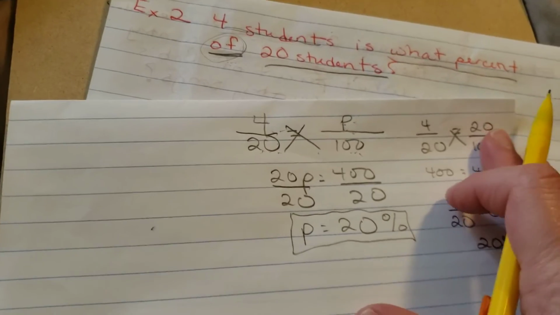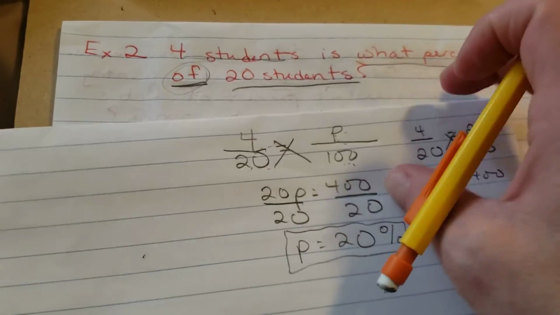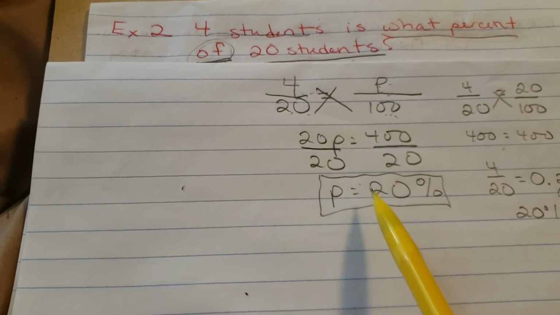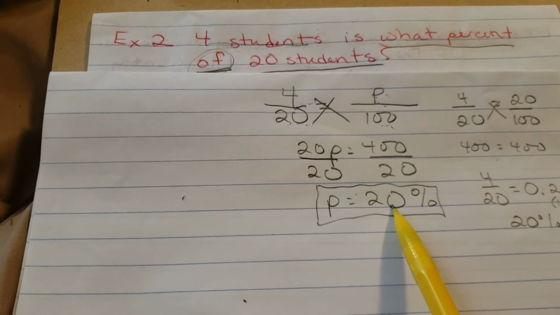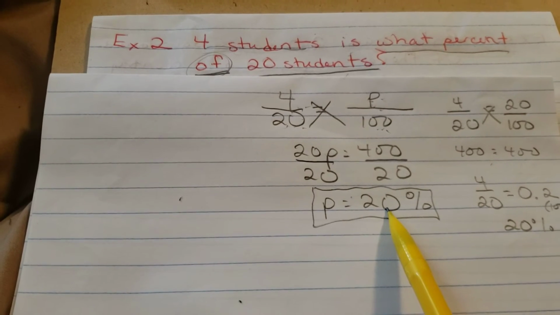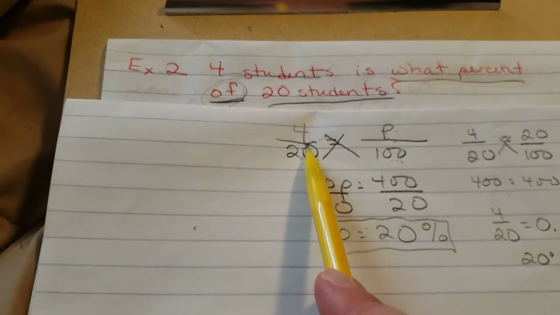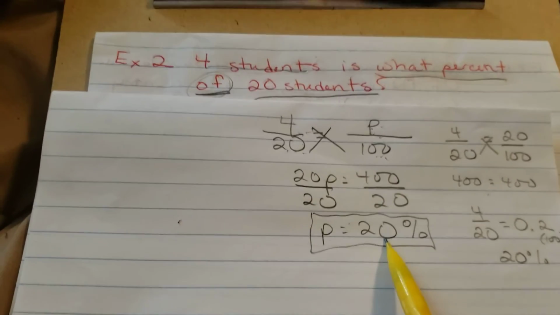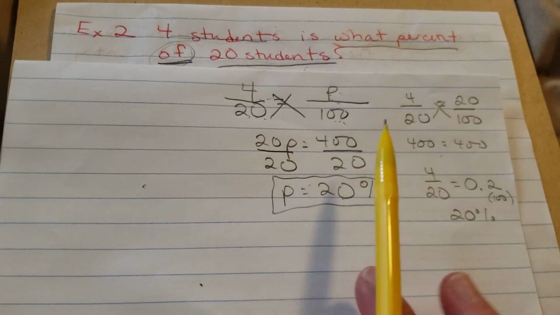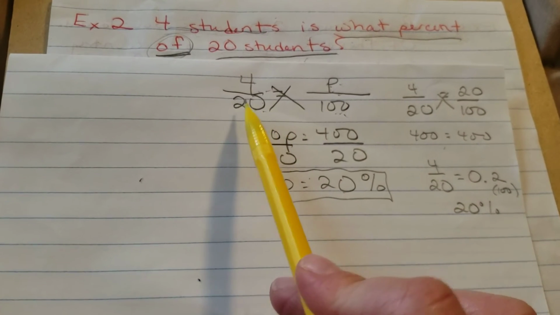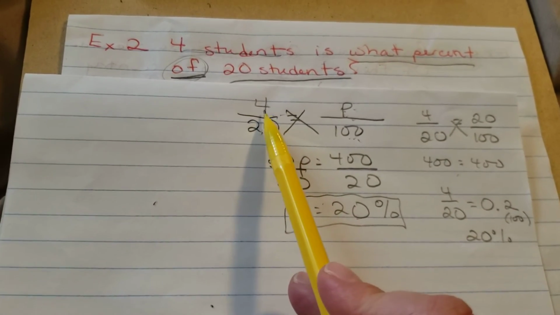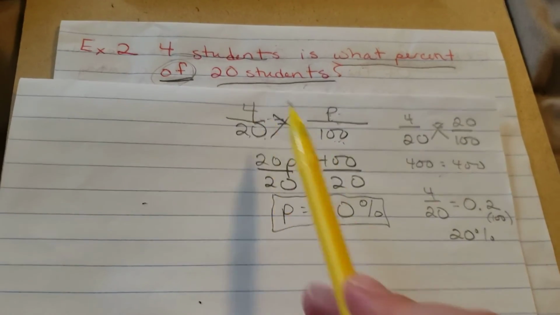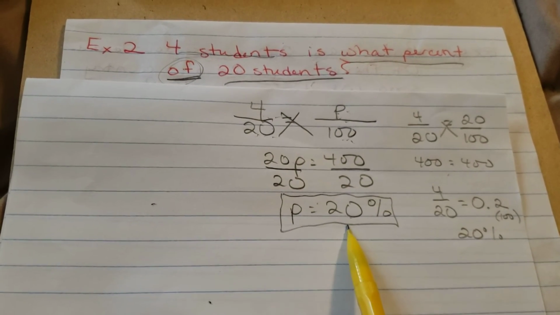Another thing to ask ourselves about our answer making sense here is that 4 students is not a lot of students out of 20. So whenever I'm saying that it's 20%, that makes sense because you figure 4 is definitely less than half the class, which is definitely less than 50%. So something else we need to think about whenever we are thinking, does our answer make sense? Half the class would have been 10 kids, and it's not 10 over 20, it's 4 out of 20. So it's less than 50%. So getting an answer like 20% does actually make sense.